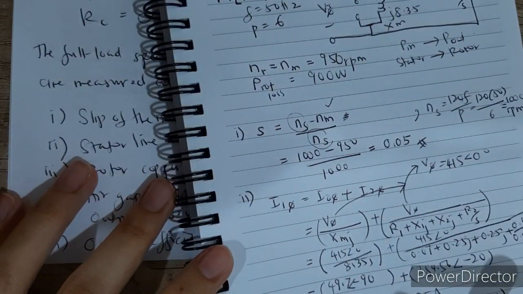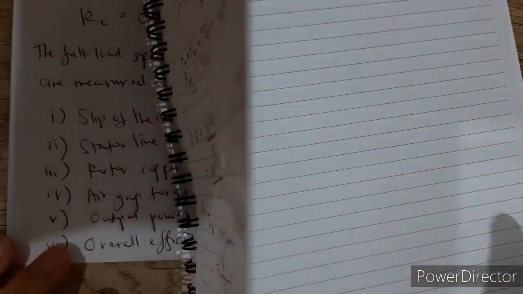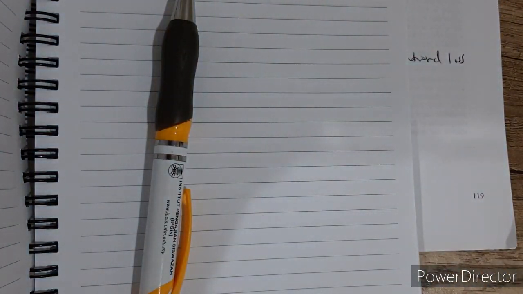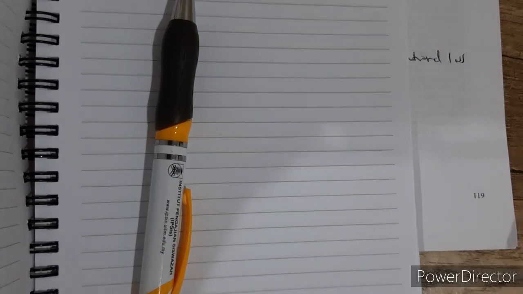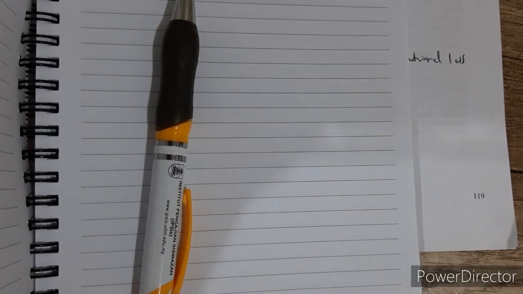So next we go to rotor copper loss. Again, for any power or losses that you are asked to calculate, if you can calculate using a formula, please use the formula. If not, then you need to consider whether you can find it using plus or minus from the power flow. For example, now the question asks for rotor copper loss.